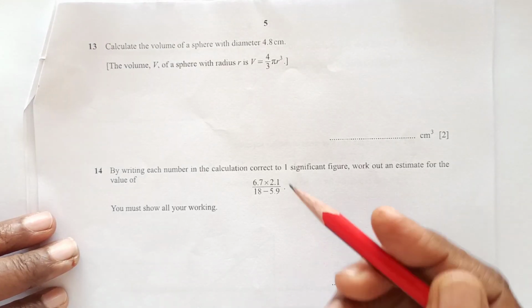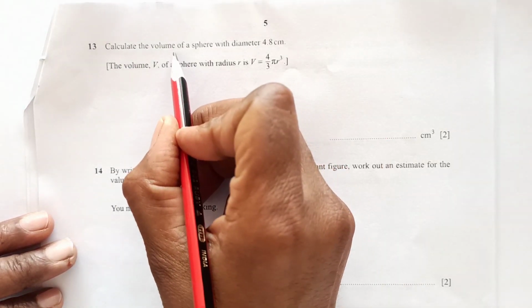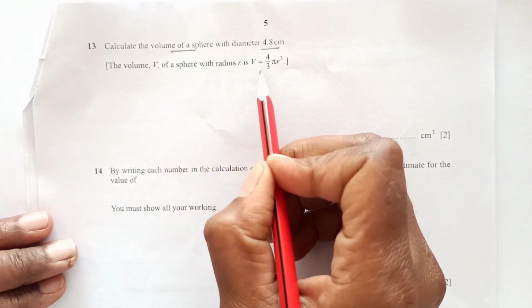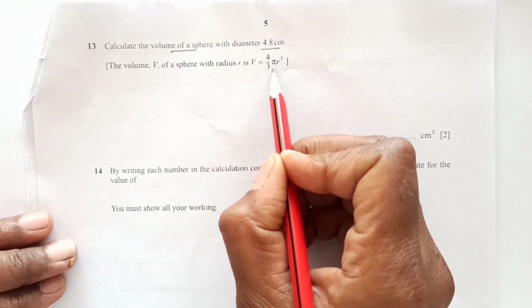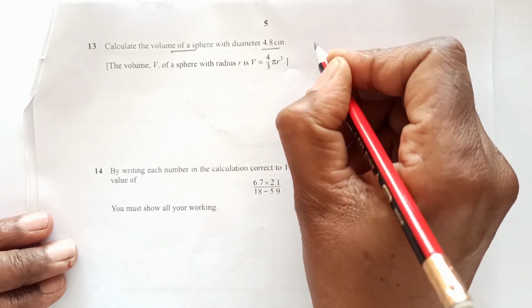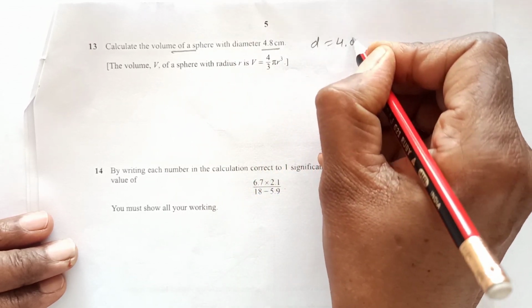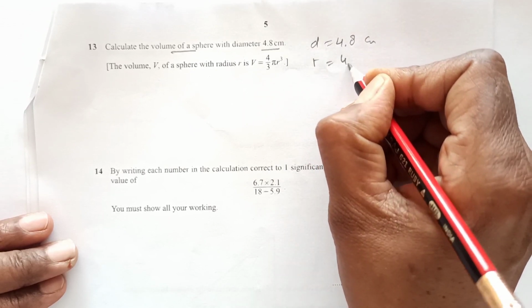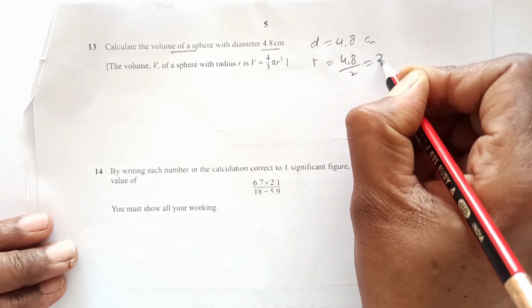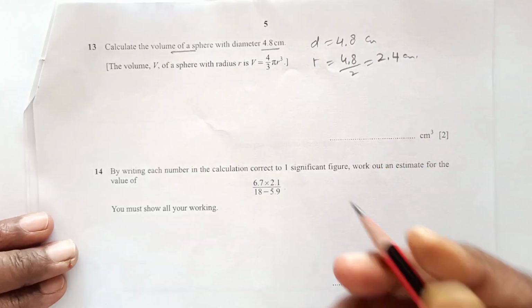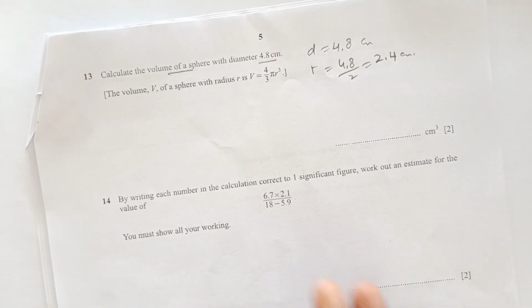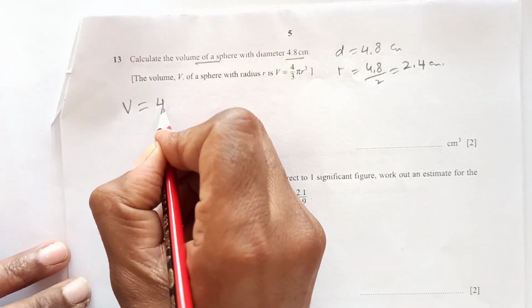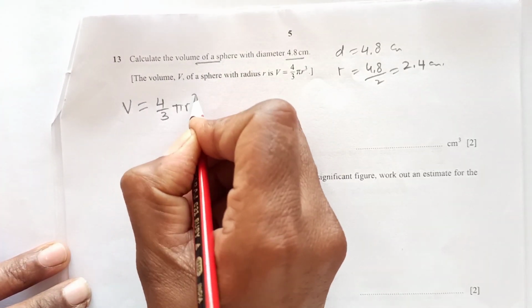Question number 13. Calculate the volume of the sphere with diameter 4.8. We are given the formula 4 over 3 pi r cubed. The diameter is 4.8, so the radius is half of that, which is 2.4, right? So we'll use this radius. Now the volume formula is 4 over 3 pi r cubed.